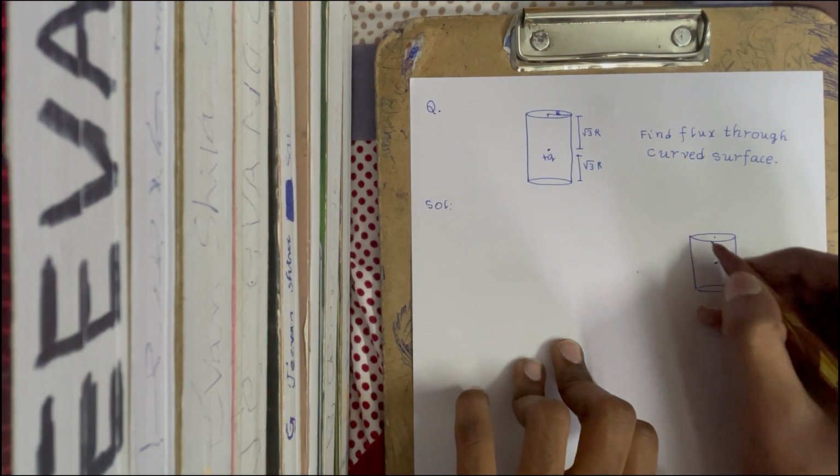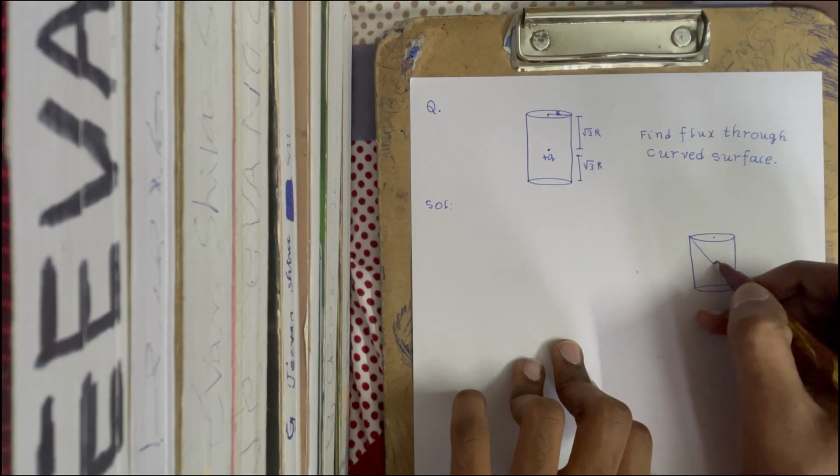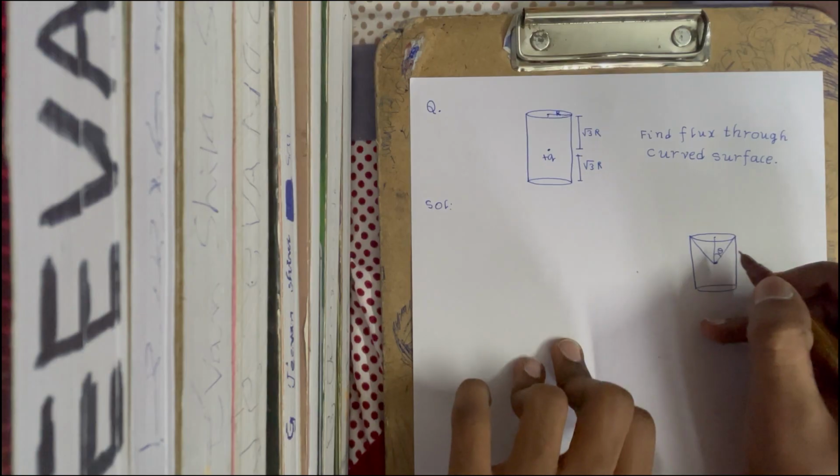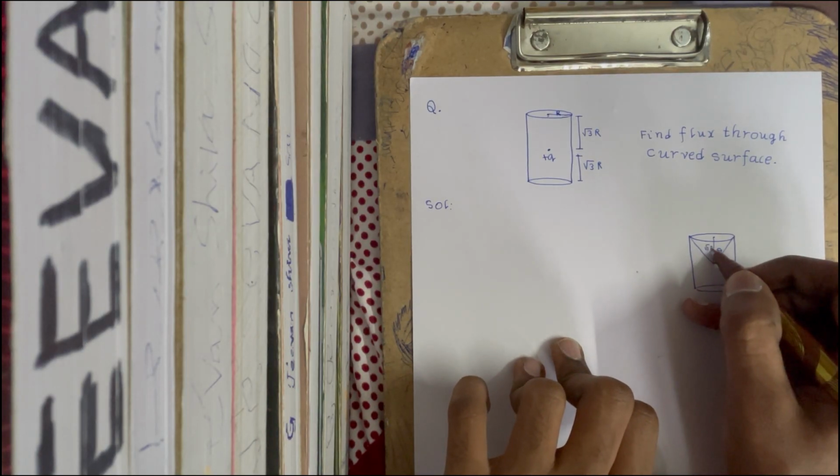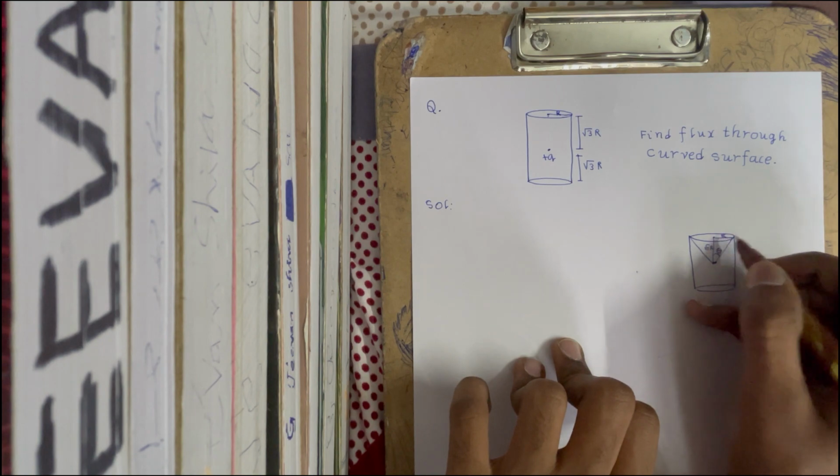So first we need to find the angle theta. So this was root 3r and this was r.